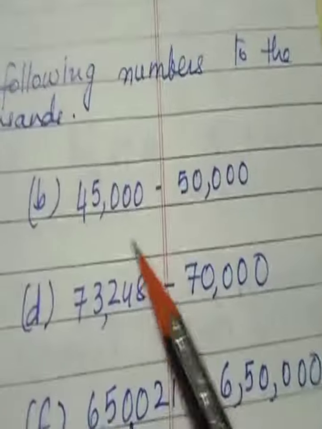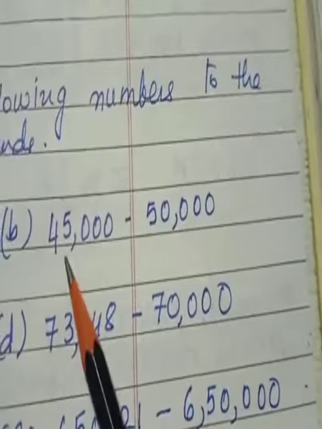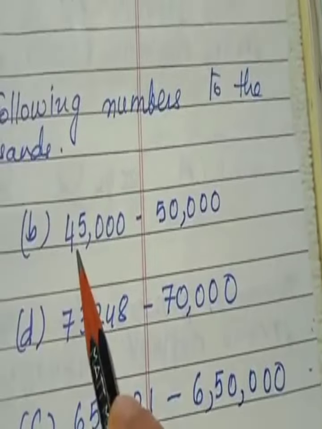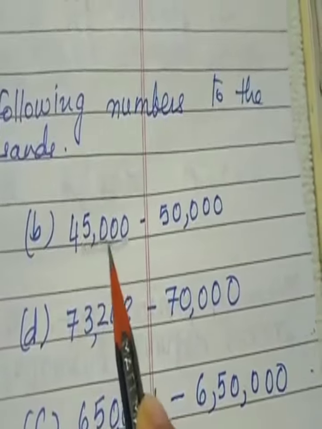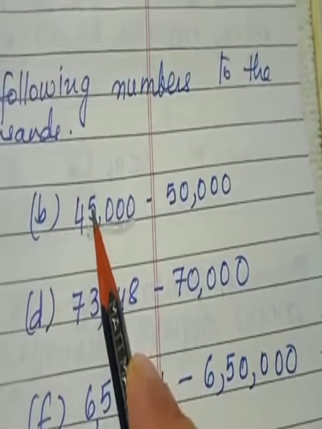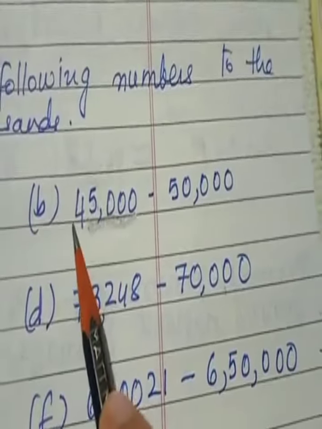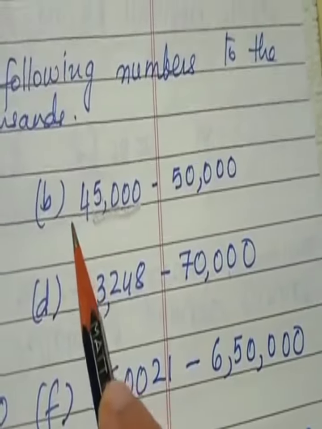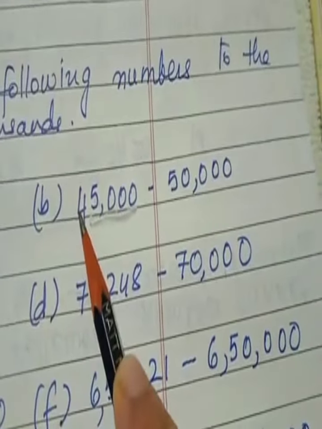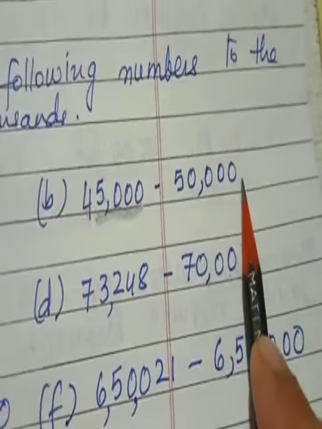Let's look at number B. It is 45,000. So 5,000, the thousands place, will be the decider. Since the thousands place is 5, which is midway, it will be converted into the next 10,000. That is, 4 in the 10,000s place plus 1 makes 5 ten-thousands. So it will be 50,000 as the answer.